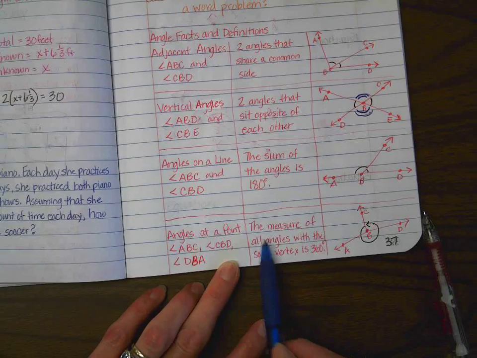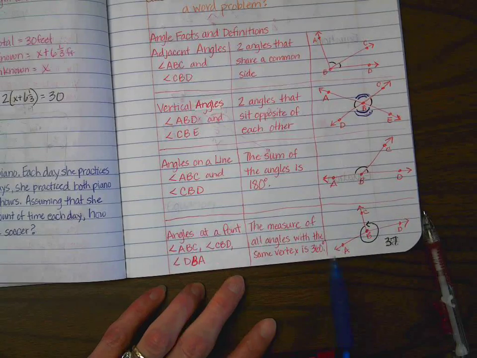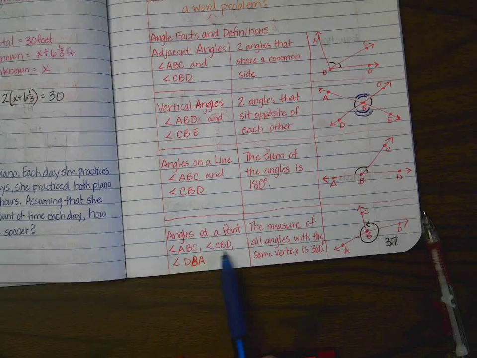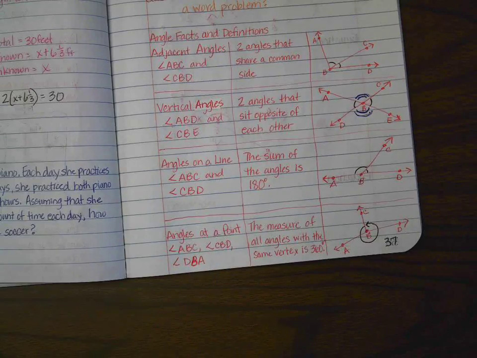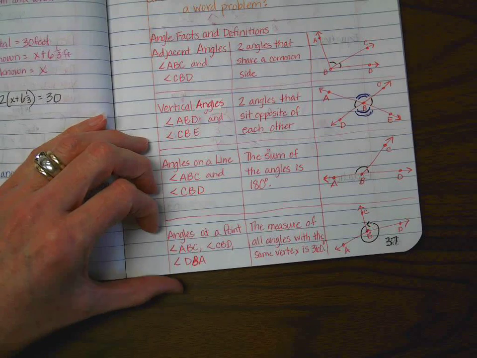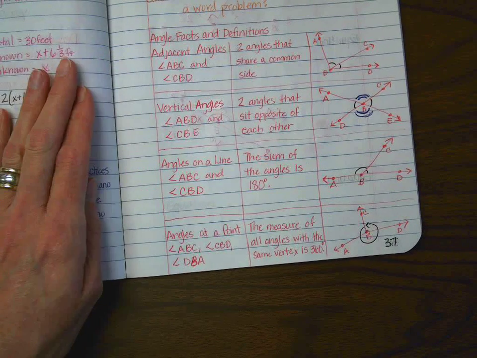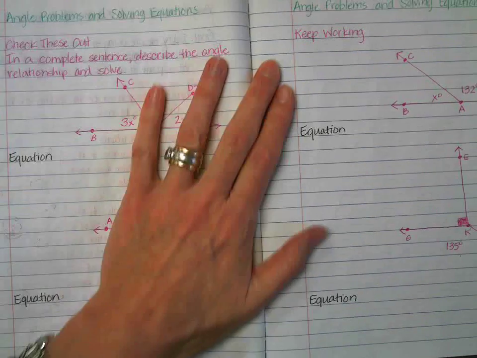Okay, so angles at a point means the measure of all the angles with the same vertex, the same middle point, is 360 degrees. So we have angle ABC, angle CBD, and angle DBA, okay? And those all added together would make 360. Now, I'm not expecting you to memorize this at all. You do need to be aware of them, though, because the problems that we're going to work on in this lesson are directly related from this information. So this page is really, really important. Okay, I'm going to the next page so that you can see what we're going to do with this stuff.